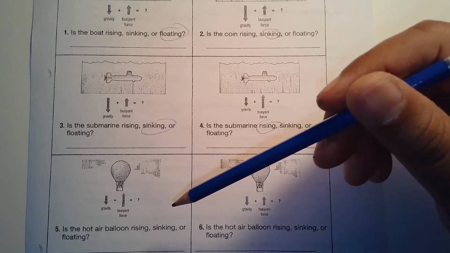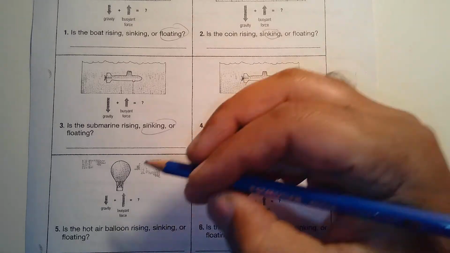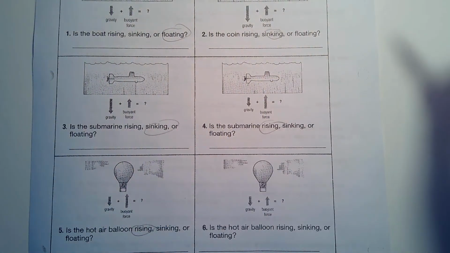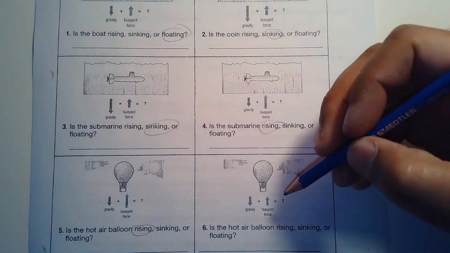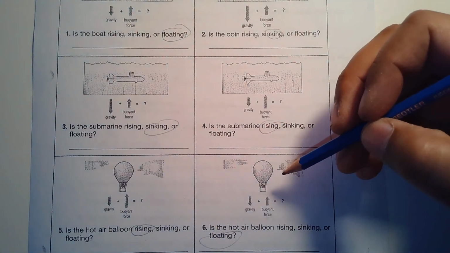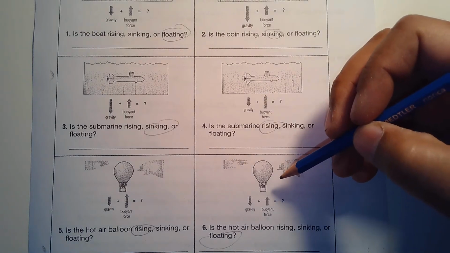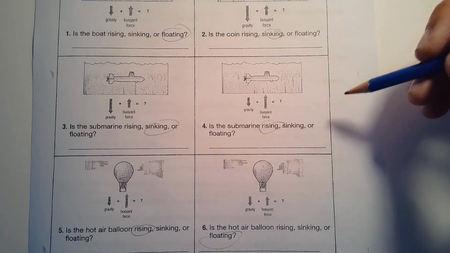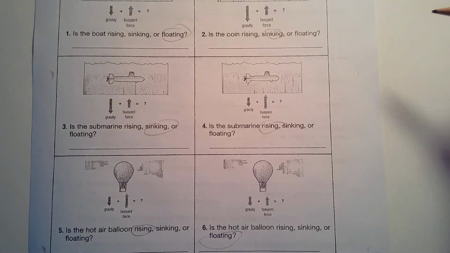Okay, and so here it's going to rise. The buoyant force is bigger. And then here the two are the same, so it's going to be floating. So you're not floating like on water, but when we say floating here, what you're doing is keeping the same altitude.